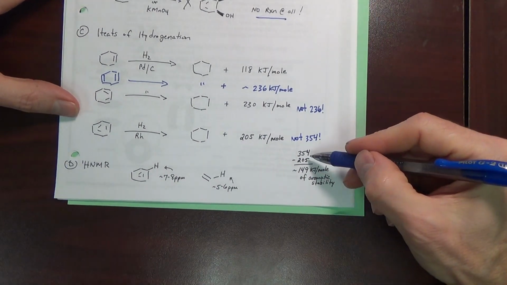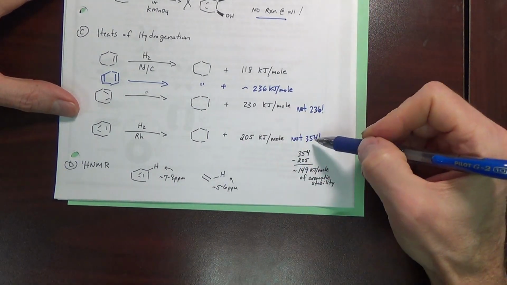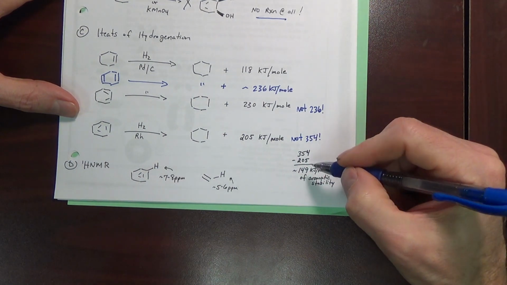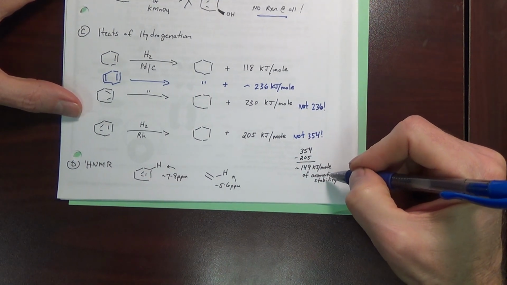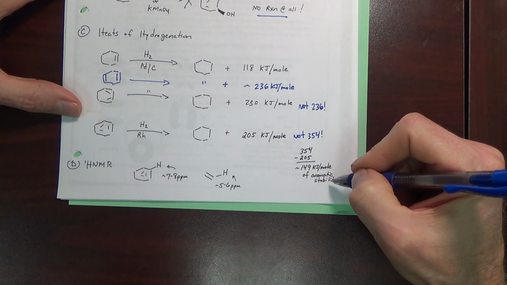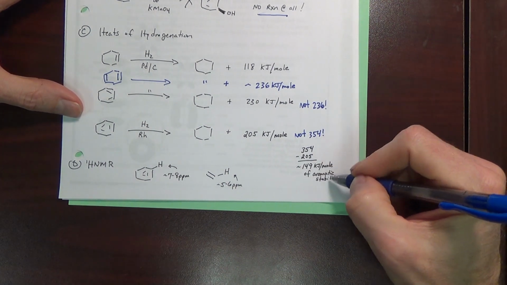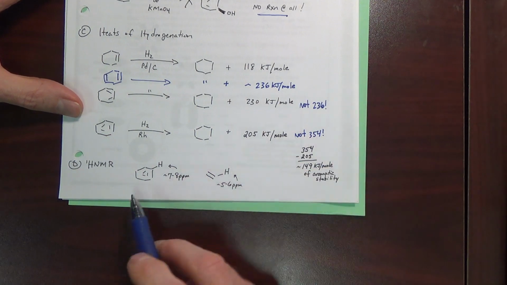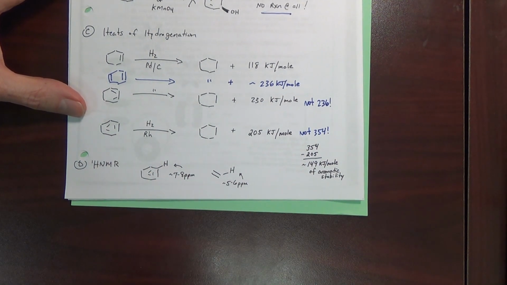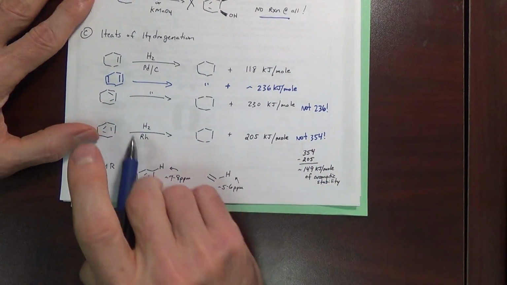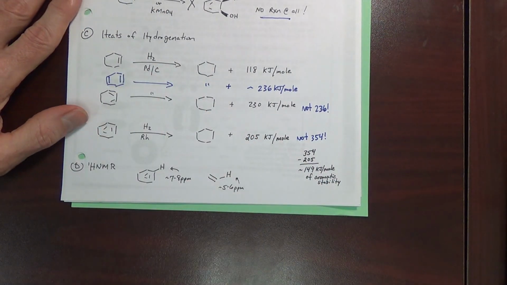Oh, by the way, I had 354 here. The difference here is 149. Sometimes that 149 is referred to as the aromatic stability. All right? It's much more stable than we anticipated if we think it's just 3 alkenes. All right. Heats of hydrogenation.